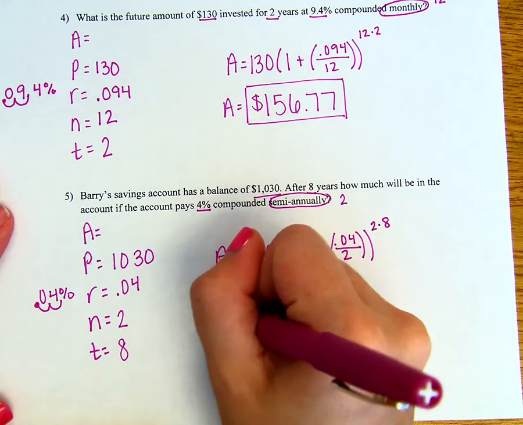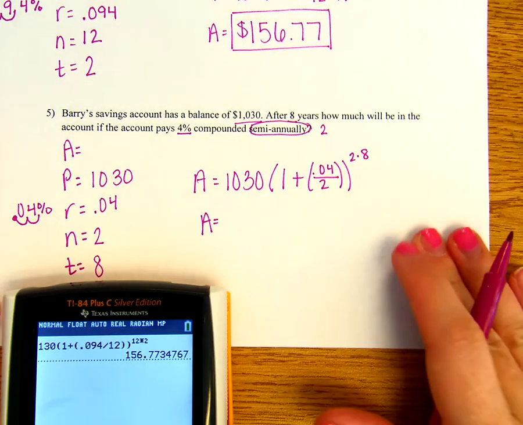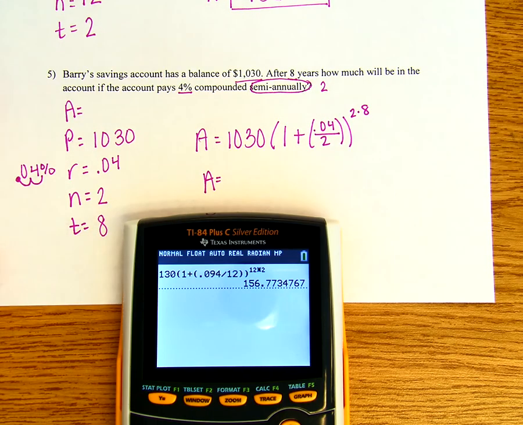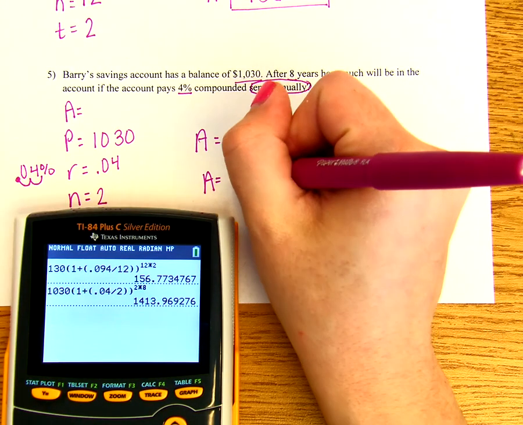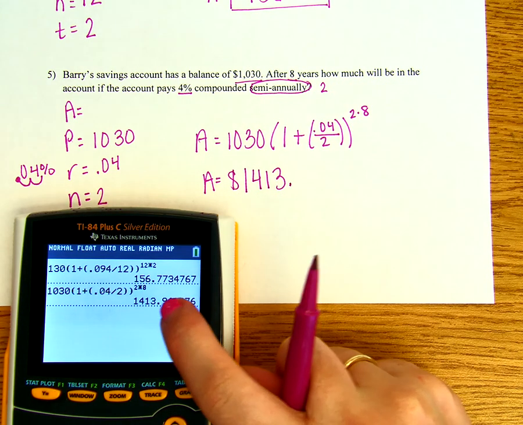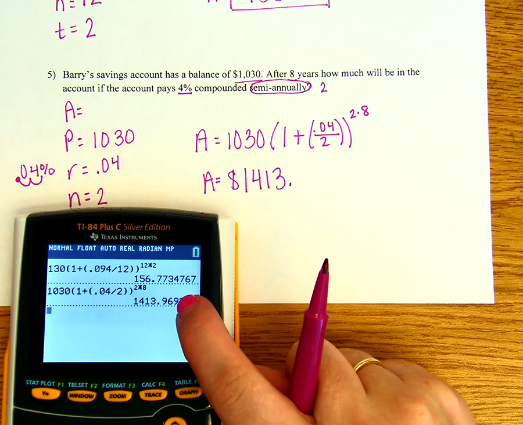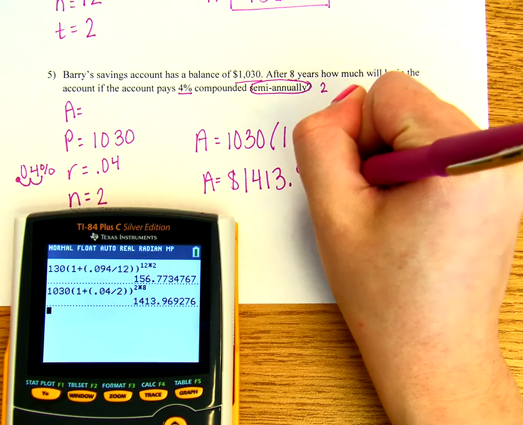So we set up our formula. And now we're going to take this information and plug it into our formula in the calculator. And we get that A is equal to 1413 point, and here that 969, that third 9 here is going to round that 6 up to a 7, so it'll be 97 cents.